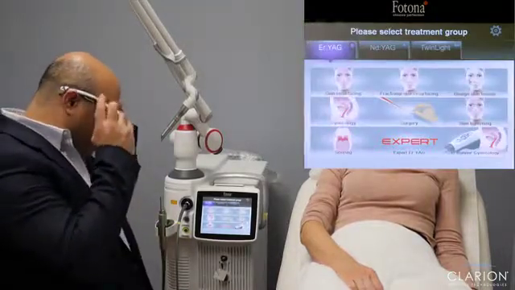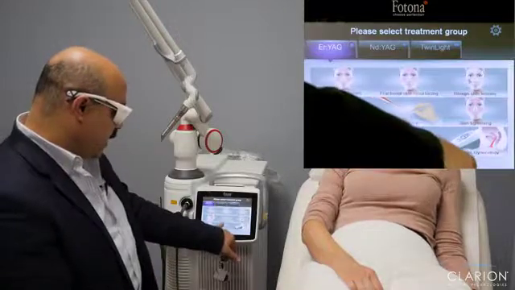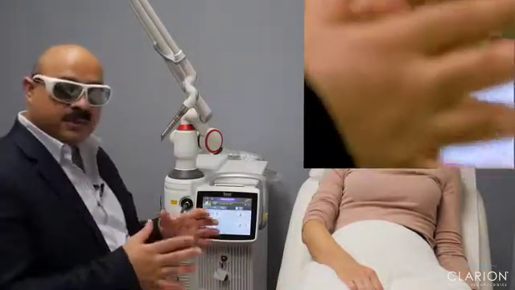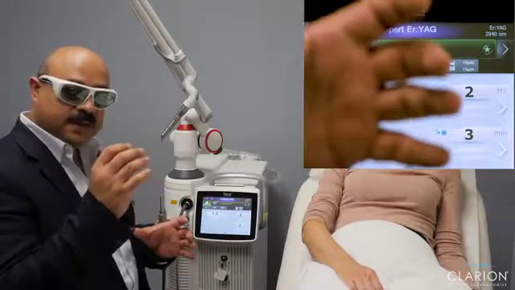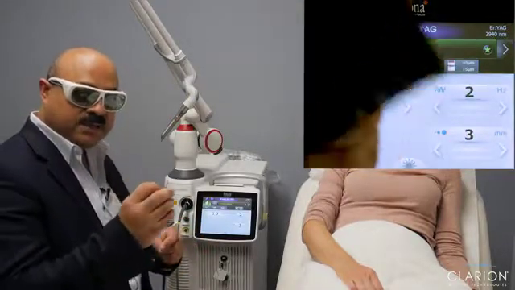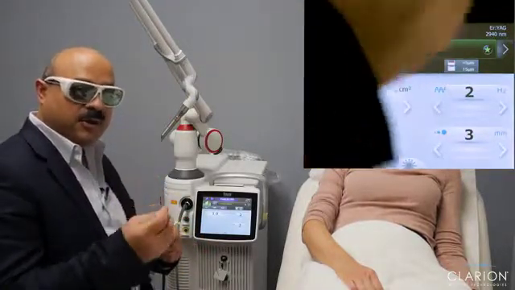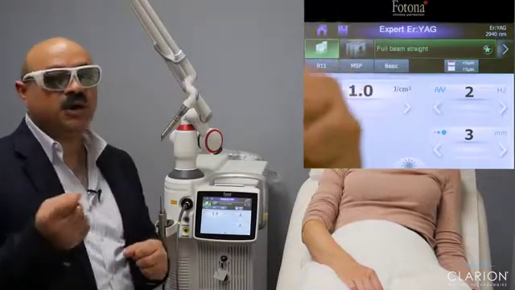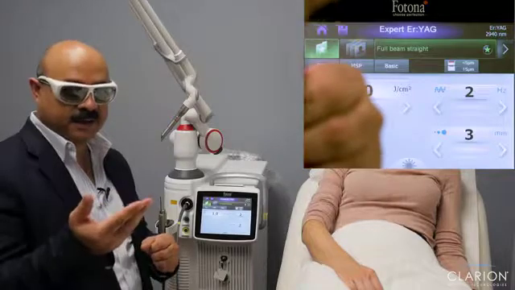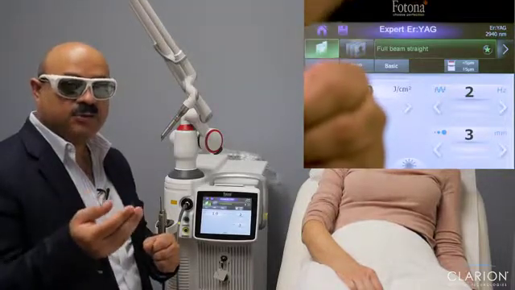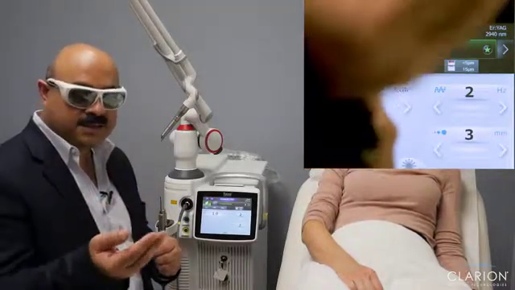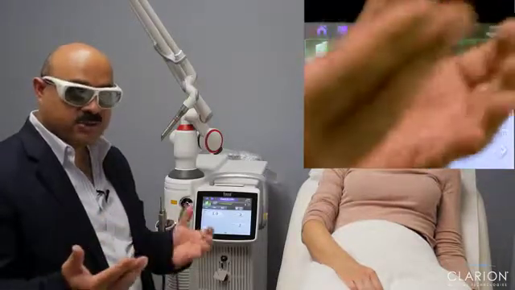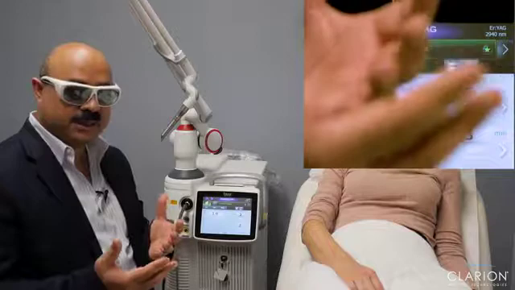So we select the erbe miag, and with the erbe miag I go for the expert mode, where I'm playing with the parameters in order to get the appropriate amount of ablation and minimal amount of coagulation, because when we are treating epidermal pigmentation, we want just to ablate the skin layers which is having the pigment without too much thermal residue and damage to the skin, in order to ensure faster healing. So this is what balance we would like to achieve.